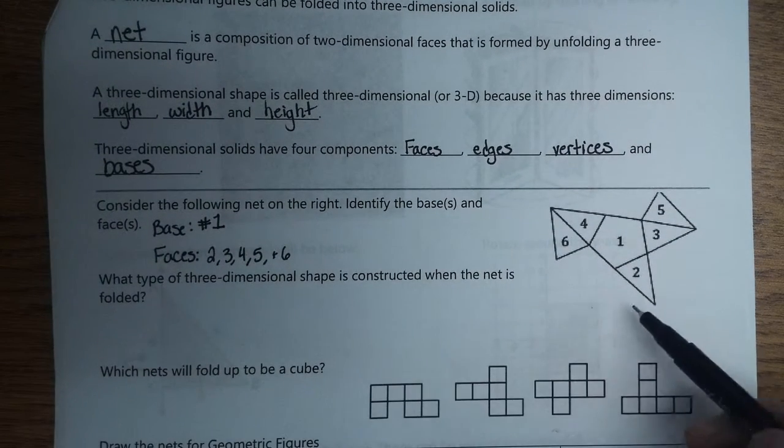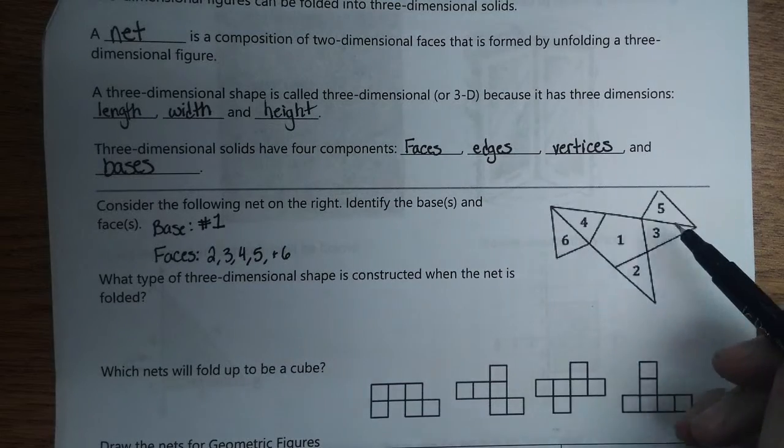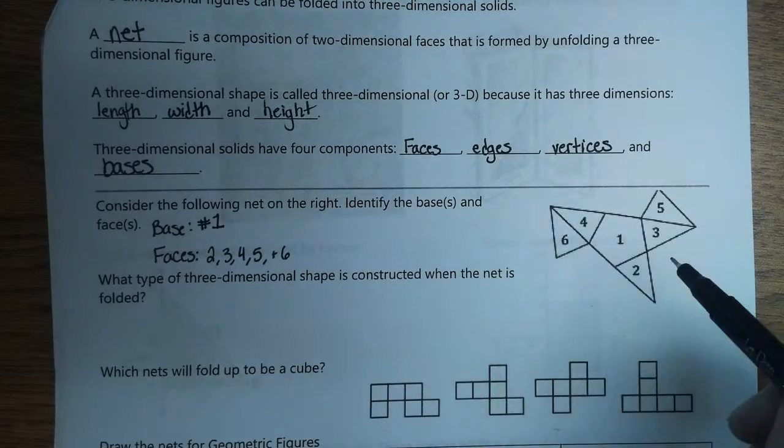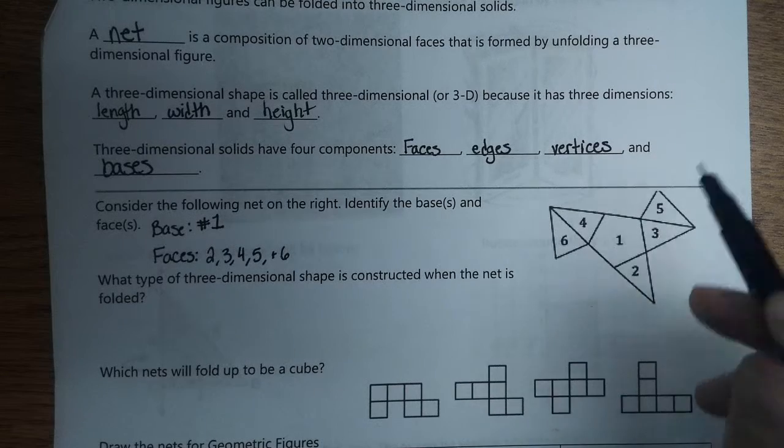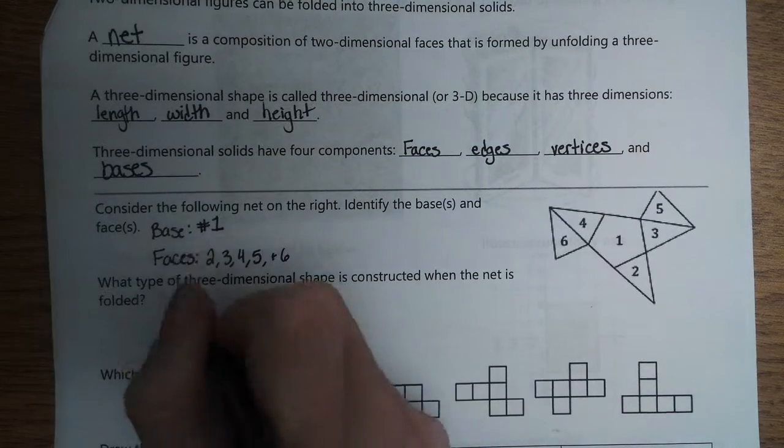When we fold all of these up, the 2 is going to fold up, the 3 is going to fold up, the 5 will come over, the 4 will fold up, and the 6 will come kind of over. And they'll all meet at a point up here. That makes a pyramid.